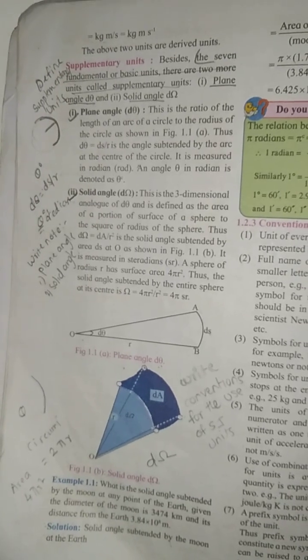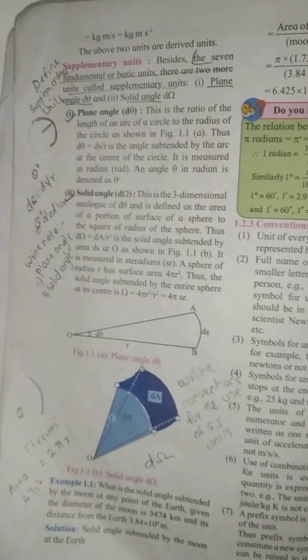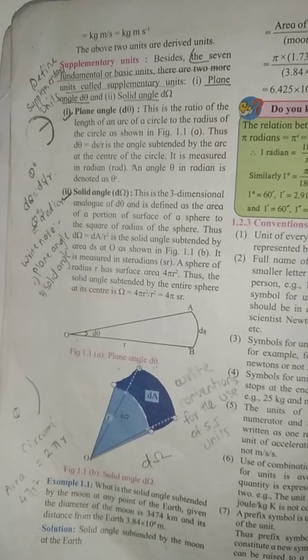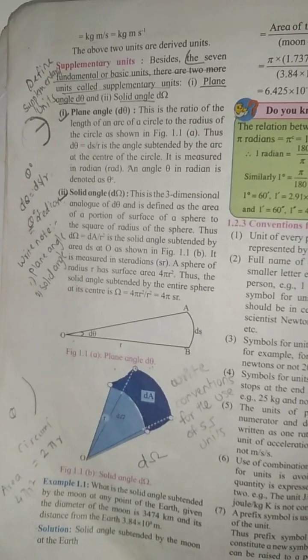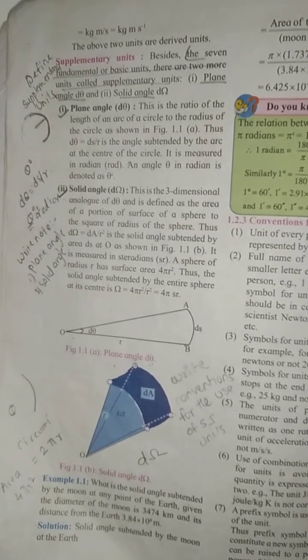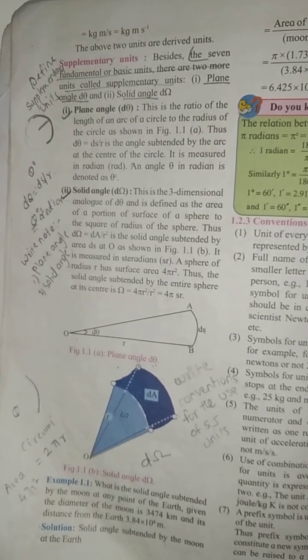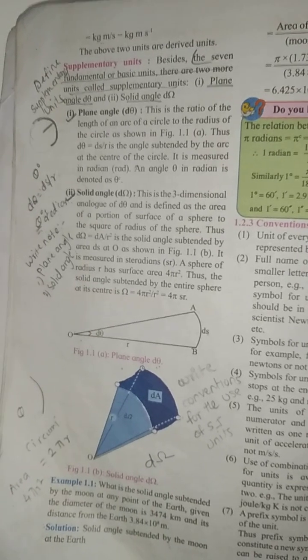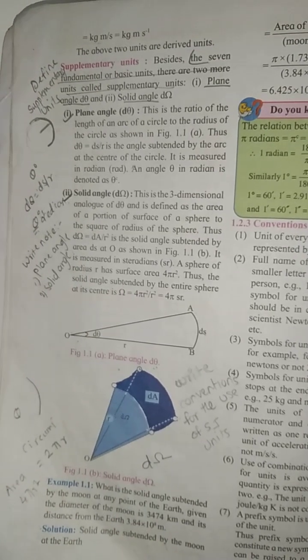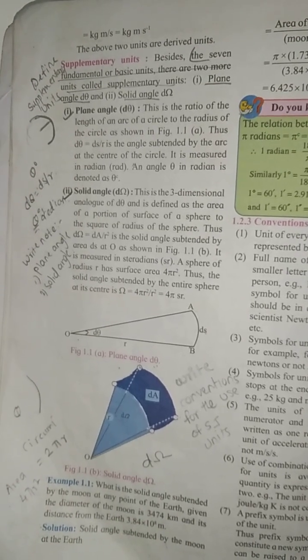Today we are going to learn about the supplementary units. Besides the seven fundamental or basic units, there are two more units called supplementary units: the plane angle d theta and the solid angle d delta. The plane angle d theta, we are going to see first.